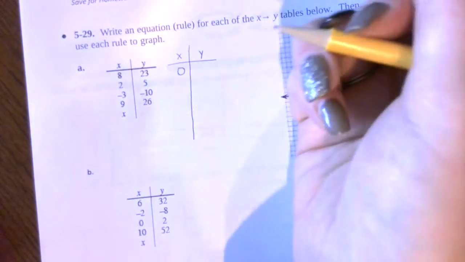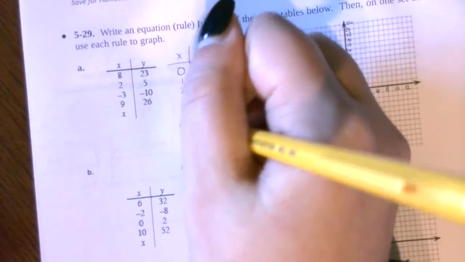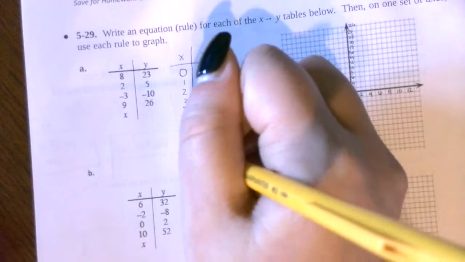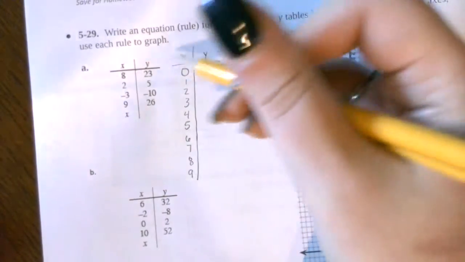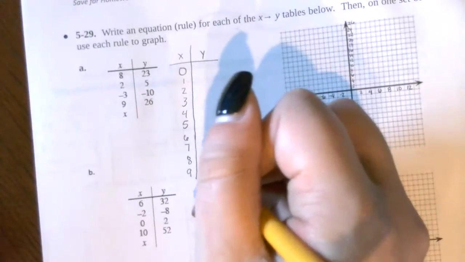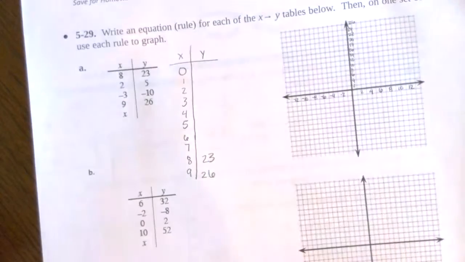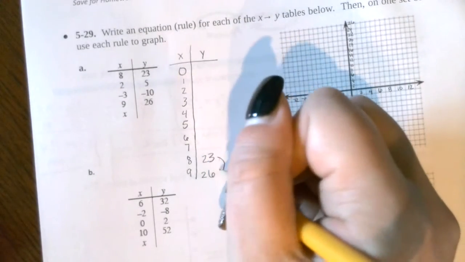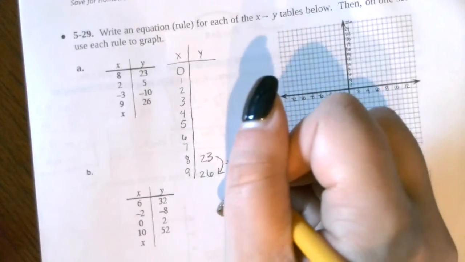Those are close. So I am going to start with just making a new XY table. And I know I'm going to need the 0 number, so I'm just going to start with 0 and go down to 9. 1, 2, 3, 4, 5, 6, 7, 8, and 9. Okay, extend it a little bit more. All right, so 8 we saw was 23, so I can fill that in. 9 was 26. Now, when I look at my growth, how many am I adding each time? I know I'm adding 3 every time.